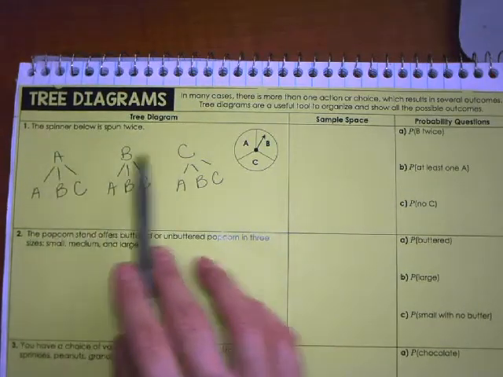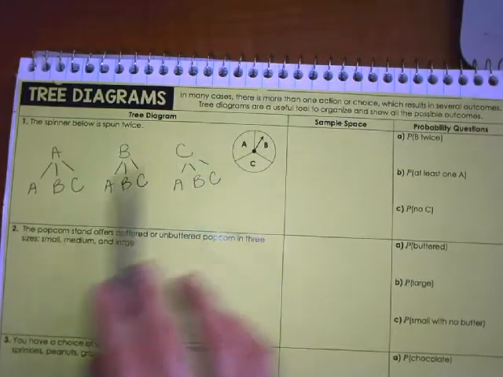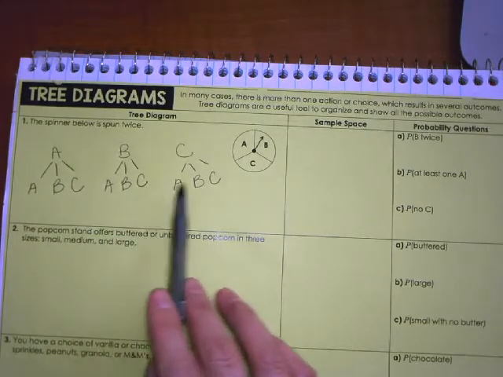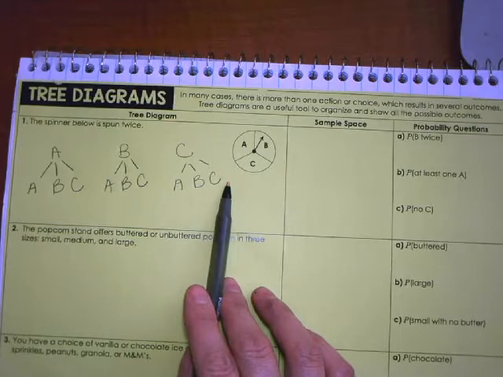I can get an A, a B, or a C the first time, and then when I spin it again, I can get an A, a B, or a C, an A, a B, or a C, an A, a B, or a C. Hopefully that makes sense.